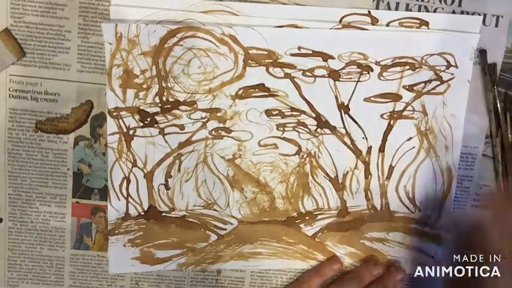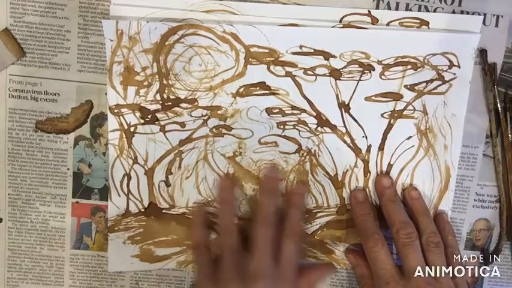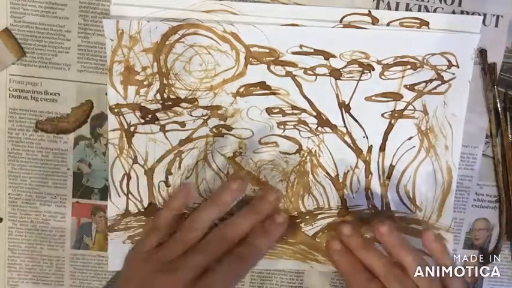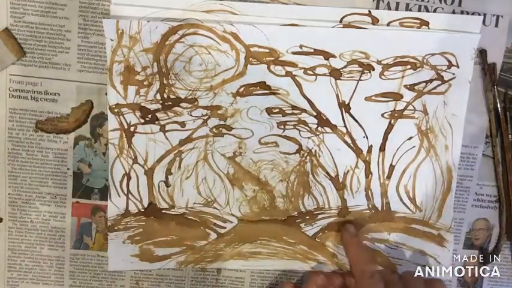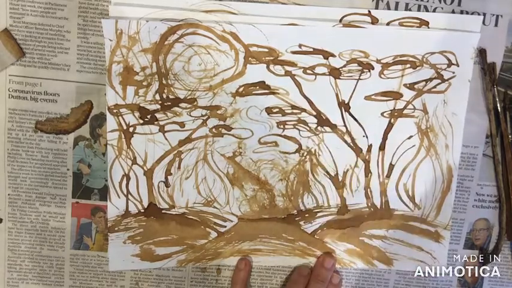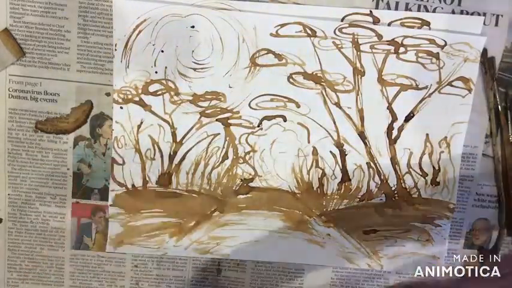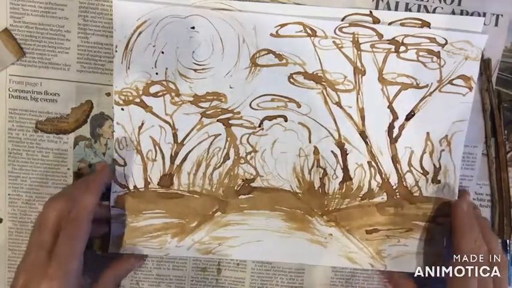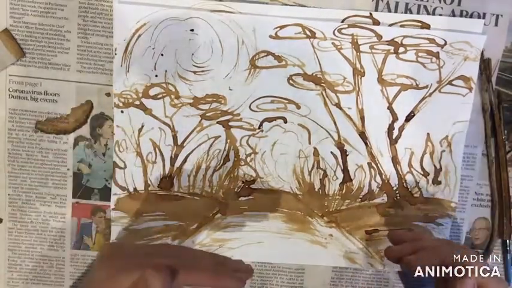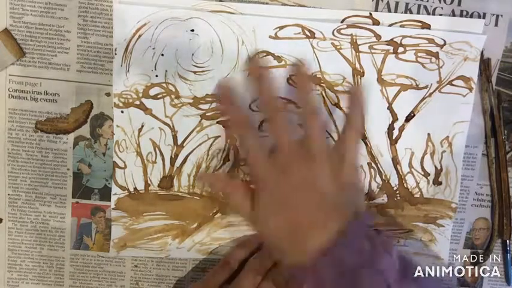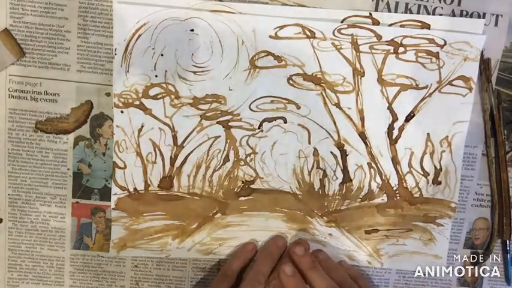What I felt when I finished this one was that the textural lines have taken over the structure of the lines a little bit too much. Okay, so then my second attempt, I tried to pare back a little bit on the use of the textural lines.